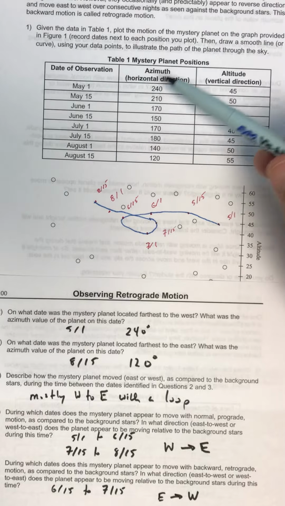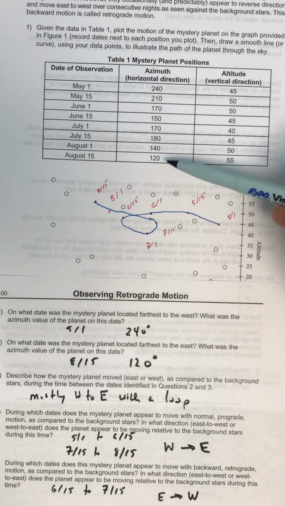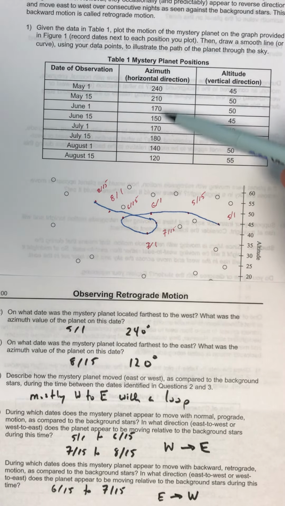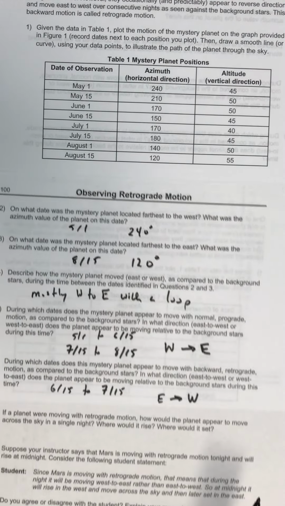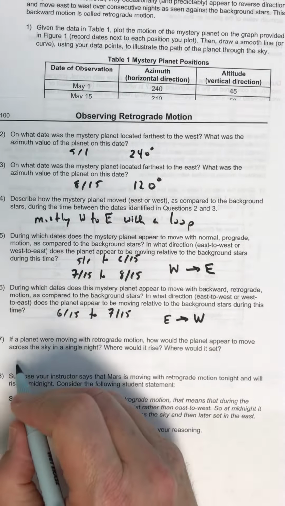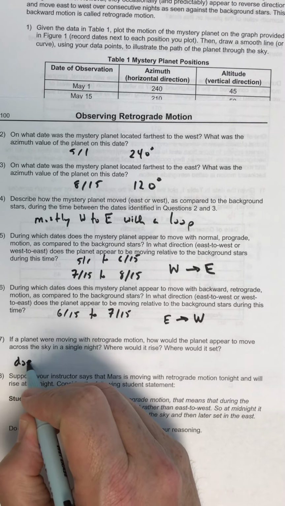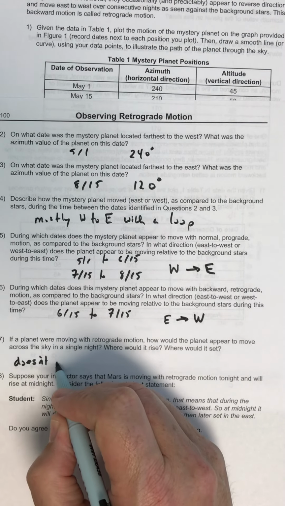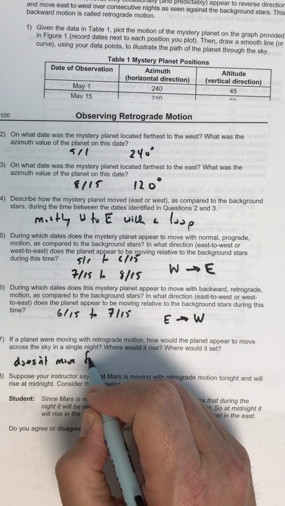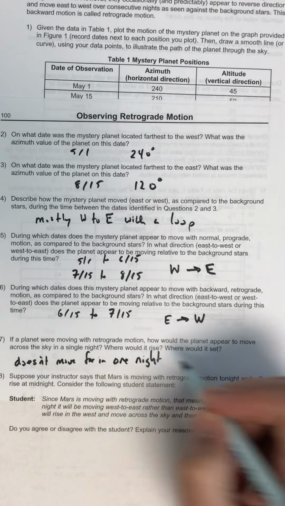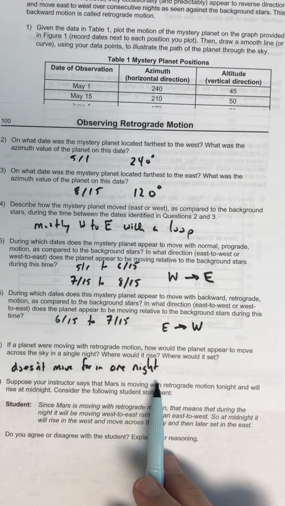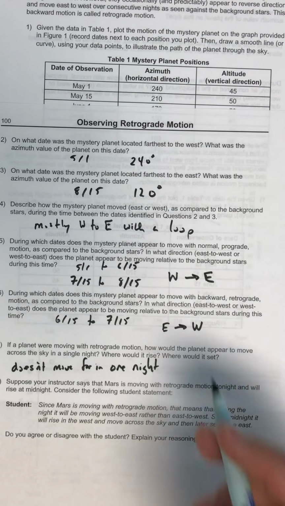Well, we're seeing it move degrees across weeks, right? So it's moving like a degree per day or so. So it's not moving far in one night compared to the background stars.